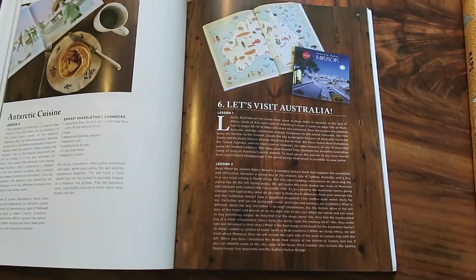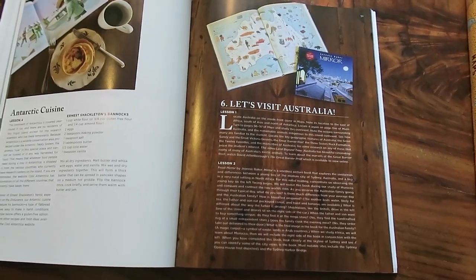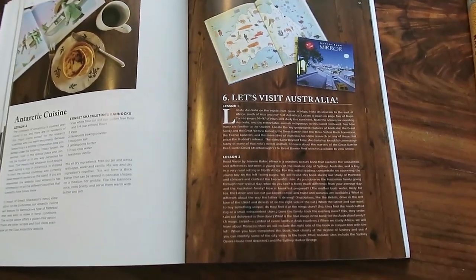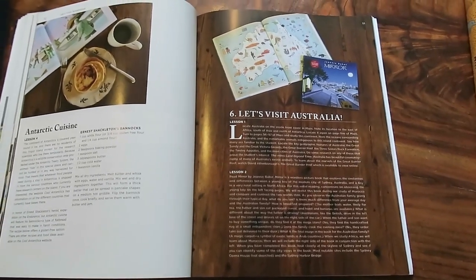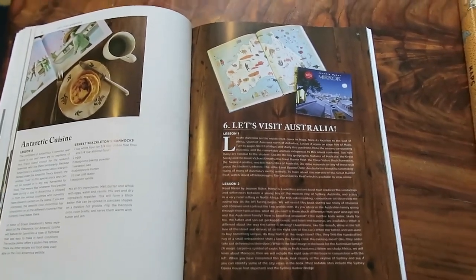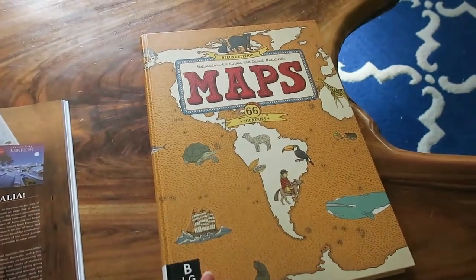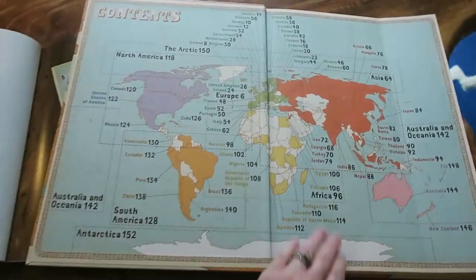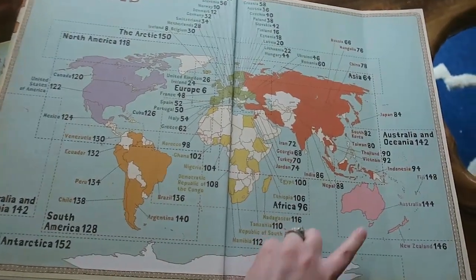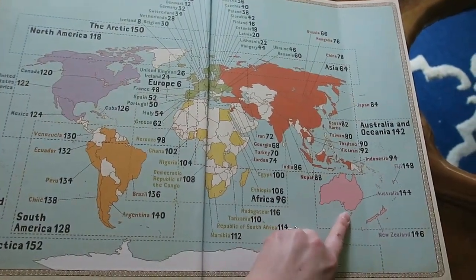Here is Lesson 1 and Lesson 2 from Let's Visit Australia. Lesson 1 covers the geography of Australia, and we use the maps book, which is right here. When I use this maps book, what we typically do is do the continent song, and then we find Australia on the map and flip to it.